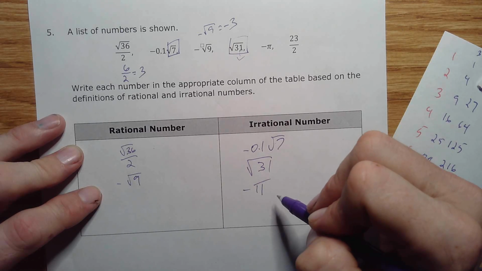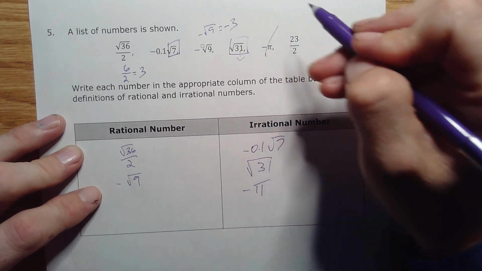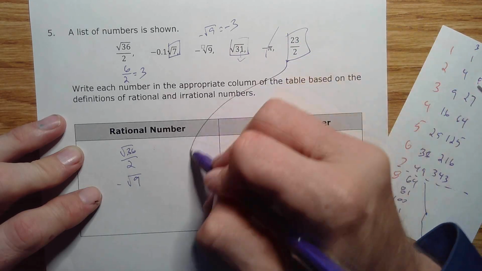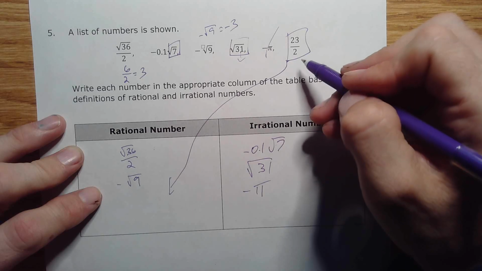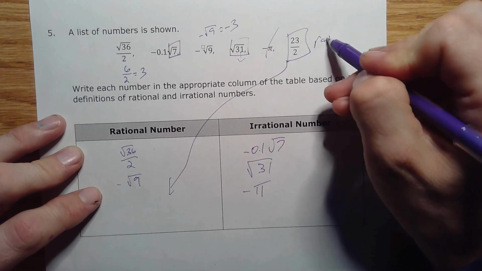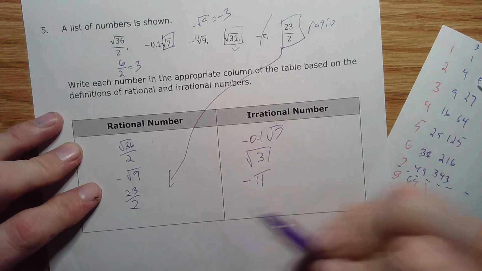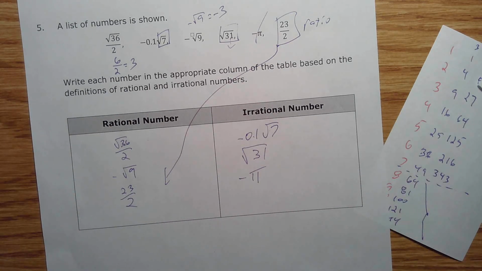And then over here we have 23 over 2. Well, that is a ratio, so by definition it is a rational number, 23 over 2. So there we go. Those are our answers for that one.